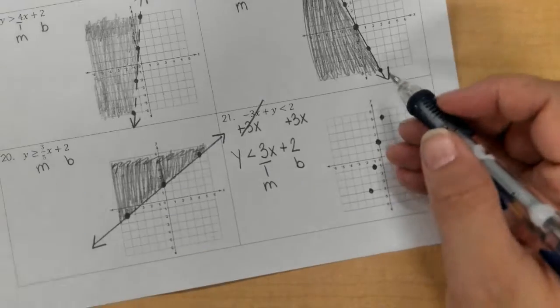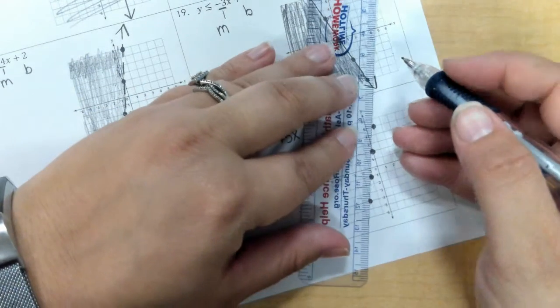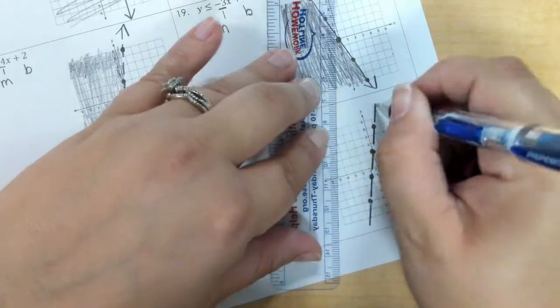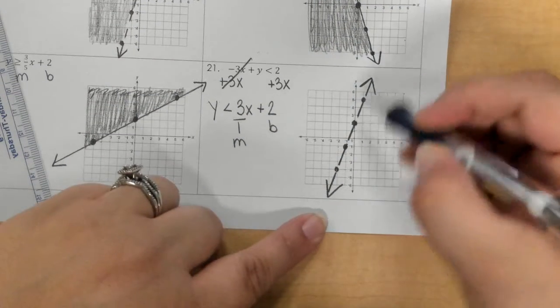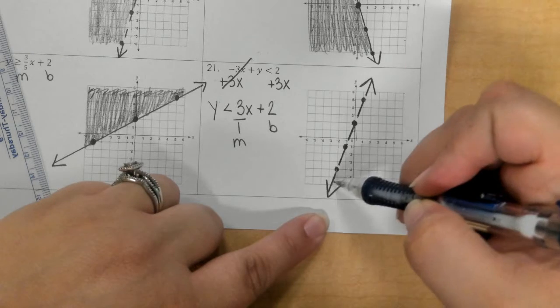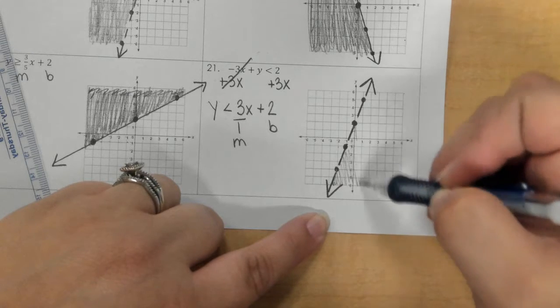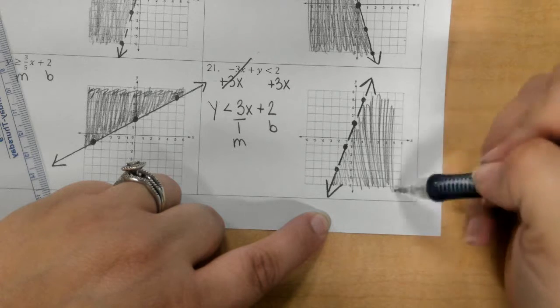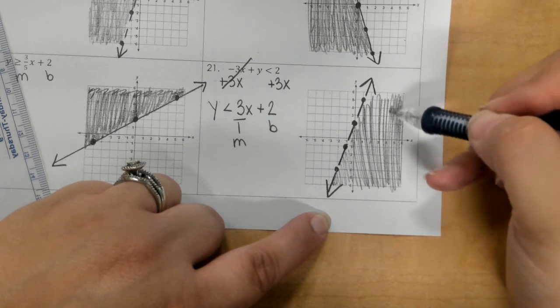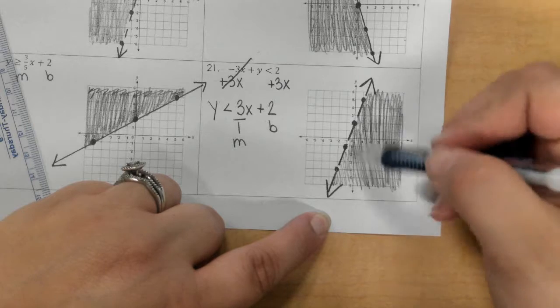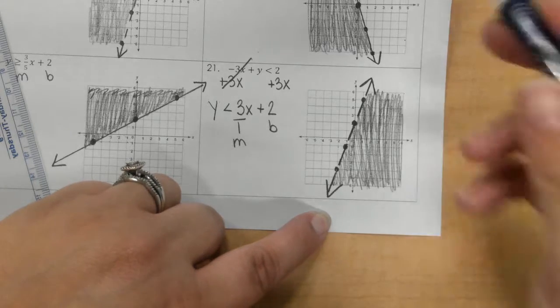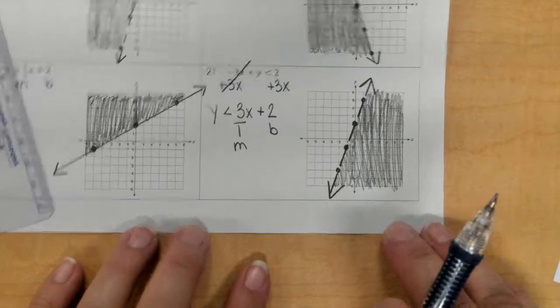So I've dashed my line. And I have to shade down, so this is down. Okay, and then that would be all my shading.